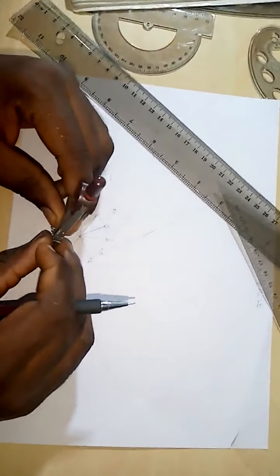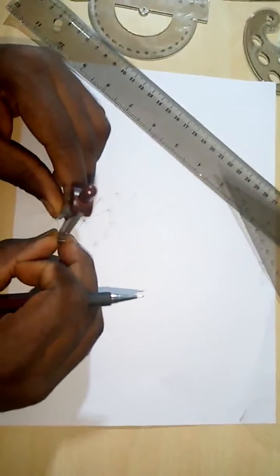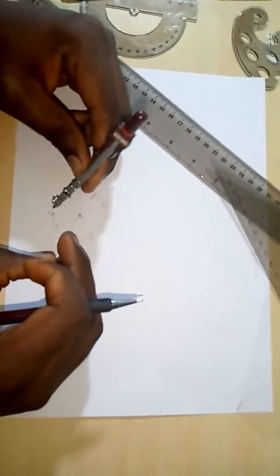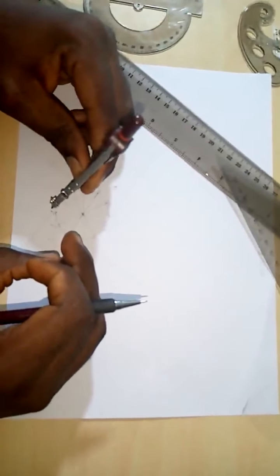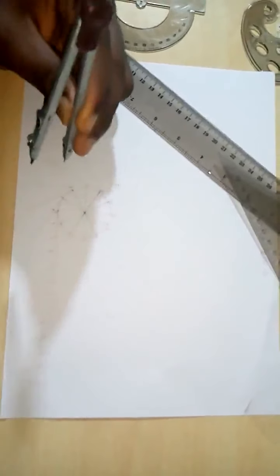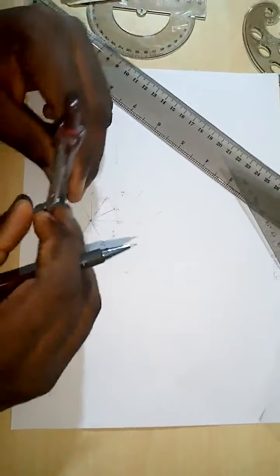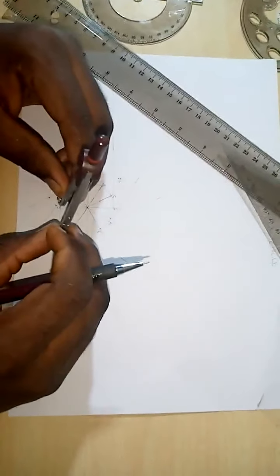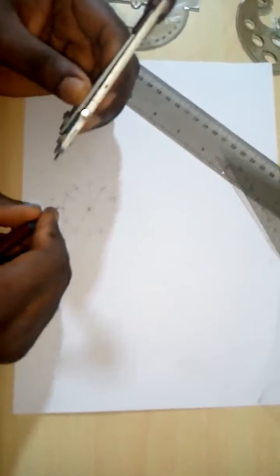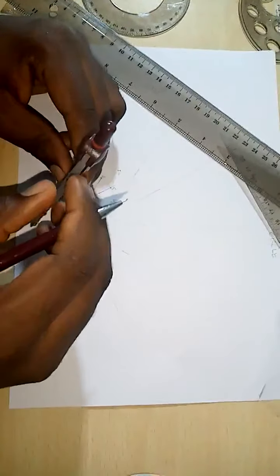I will measure from here to this. This is 2. That's the distance. And I'll go to my line 2 and measure out 2. This point is my second point. Then with the same measurement, I've measured my first point out here, which is for line 1.